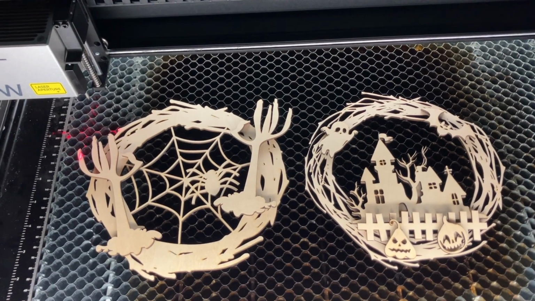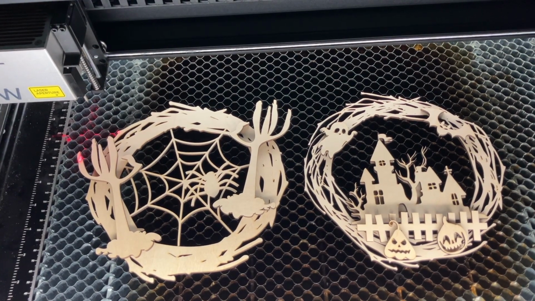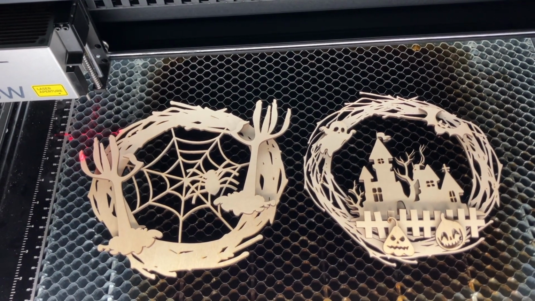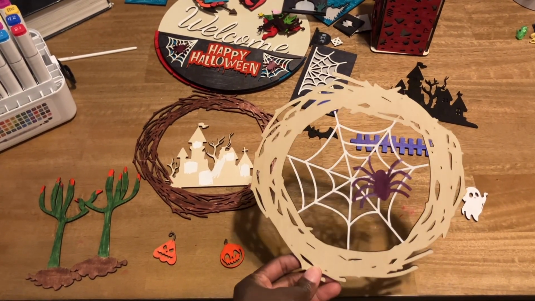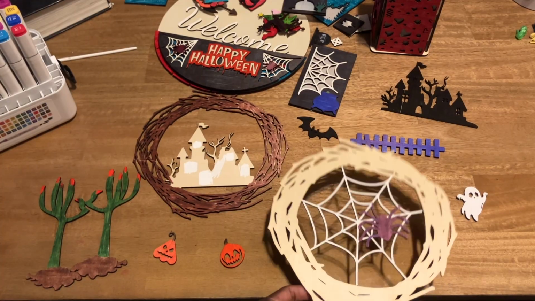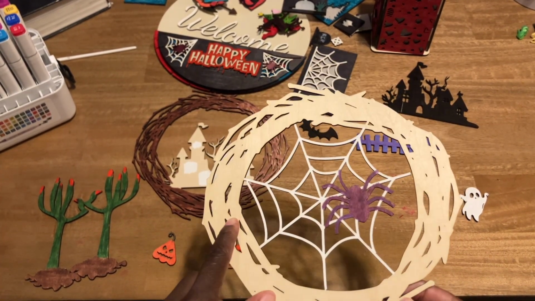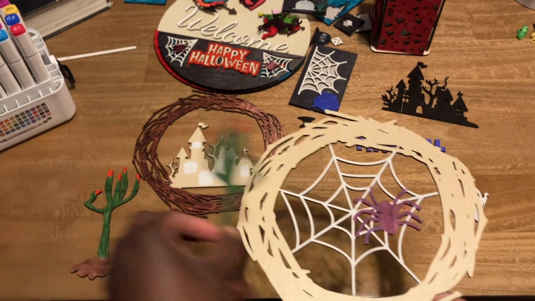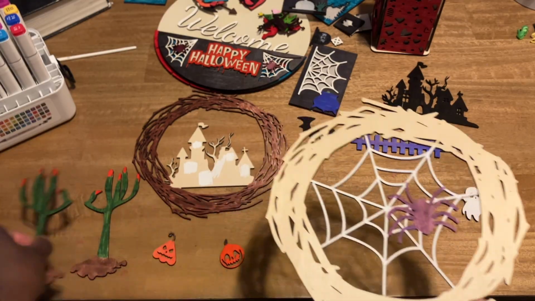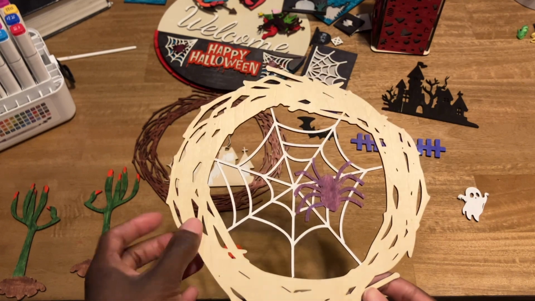All right, so I got all of the pieces cut out. So next thing I'm gonna do is I'm just gonna put some color on them and then we'll put it together. All right, so I got all my pieces pretty much colored. I was trying to figure out what I wanted to do with this one. Do I want to do a black background and then put these on top instead of the brown? So I think I might try to do black. So I think I might put some black on this one.